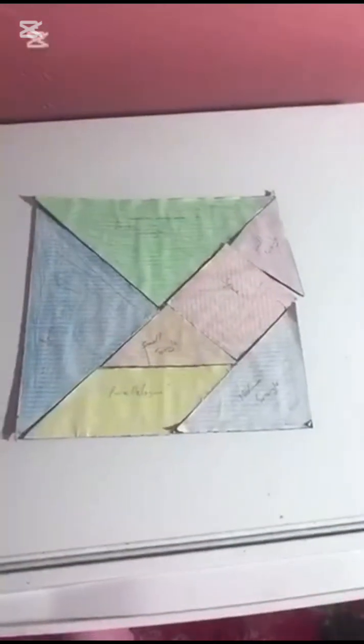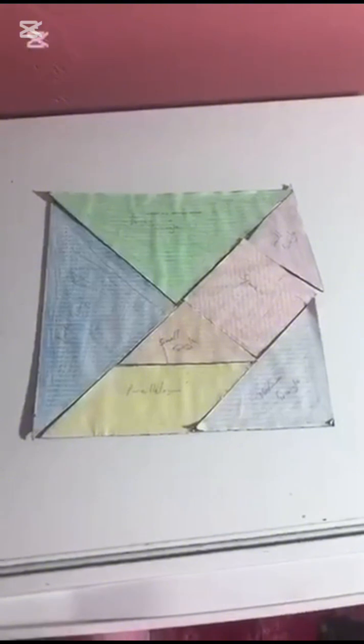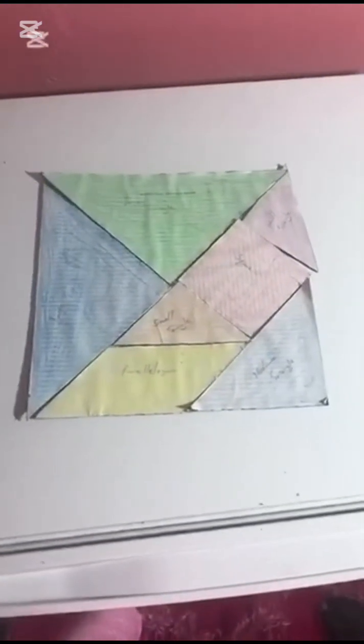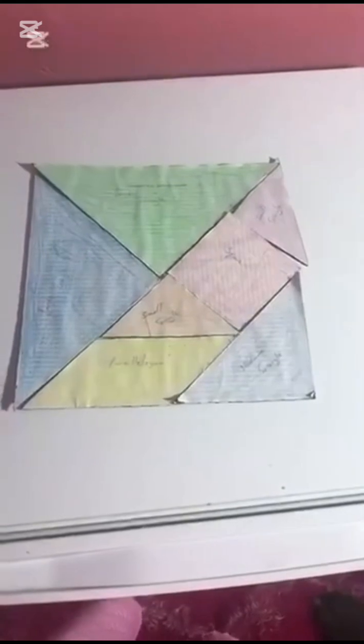Now, when they are assembled, as you can see here, it was cut out of a square. Different angles, and when you put them together you get a square. Now this Chinese tangram is not only for entertainment, but it can also be used educationally, as it develops spatial reasoning, problem solving skills, and creativity.